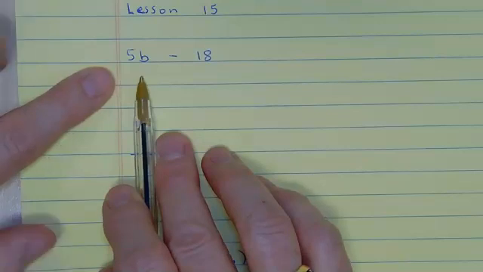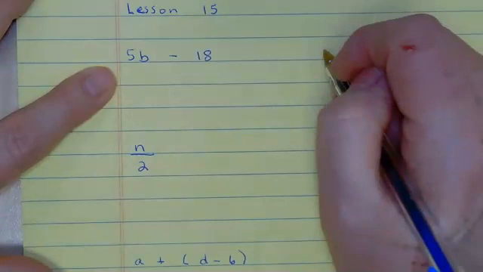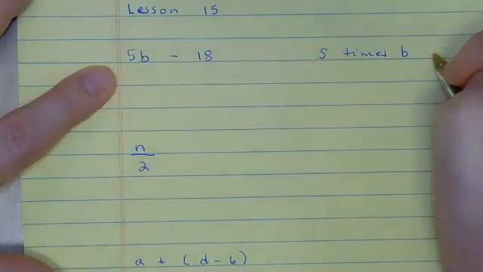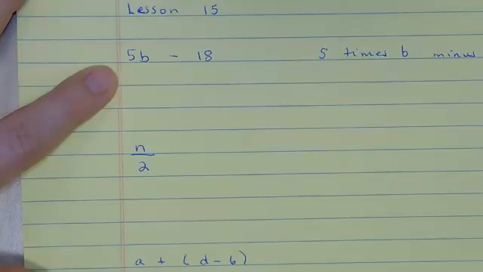Ashton, what are we doing with 5b? So you needed to write 5 times b minus 18. So if you did not have that one correct, go ahead and fix that right now. 5 times b. Yeah, I have that one right.